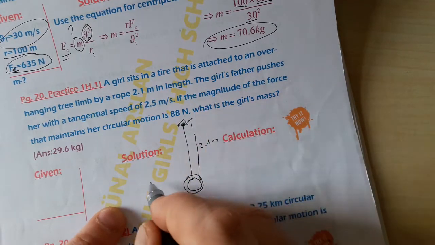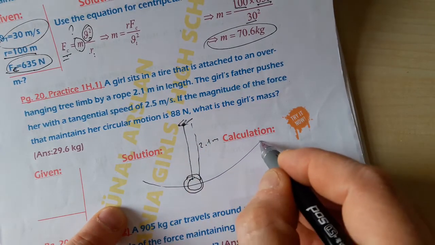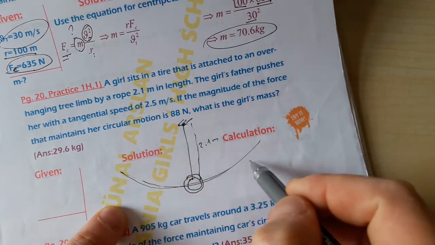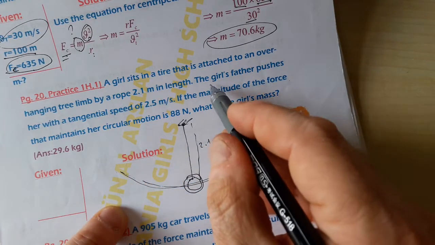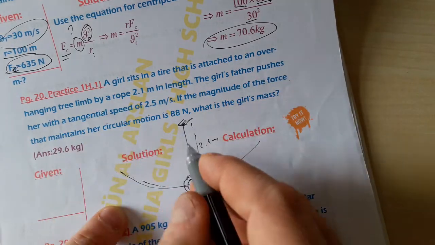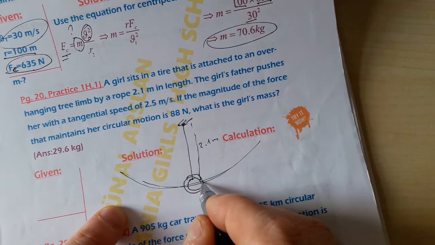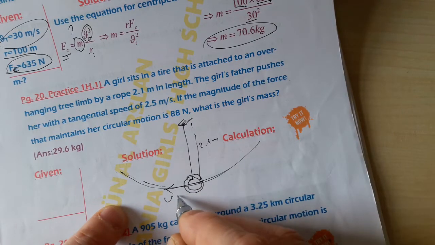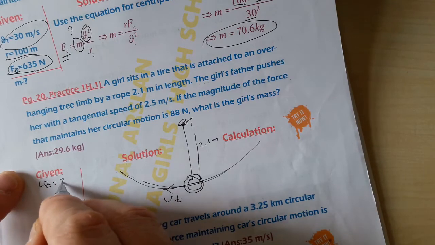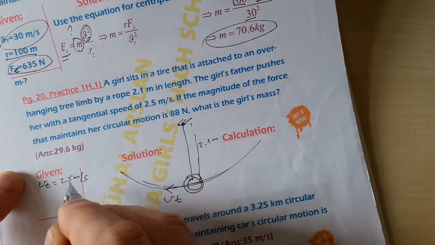So of course this girl will start to swing on a circle, or not a complete circle, but a kind of circular path. The girl's father pushes her with a tangential speed of 2.5 meters per second. So this girl is pushed with a tangential speed. How much? Vt is equal to 2.5 meters per second.